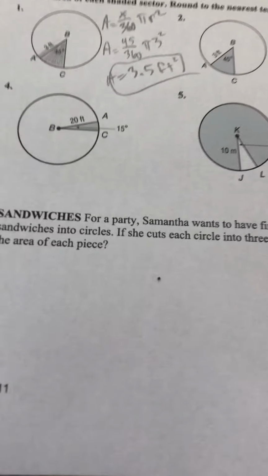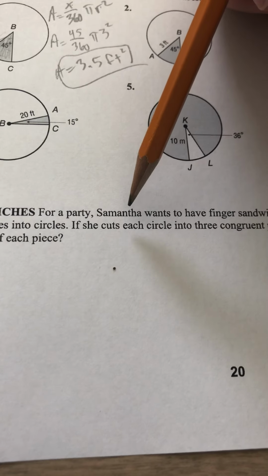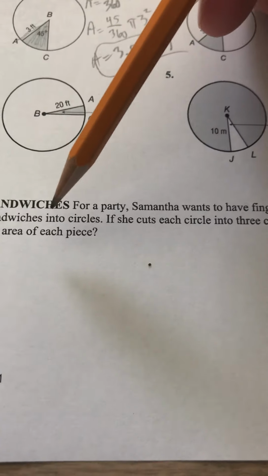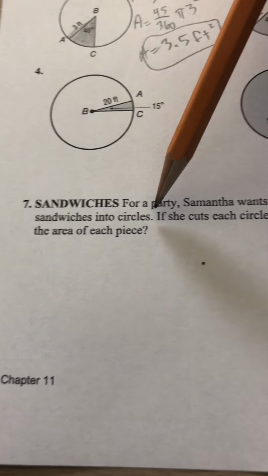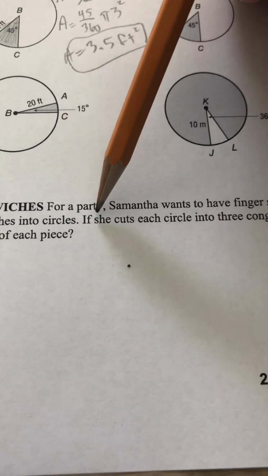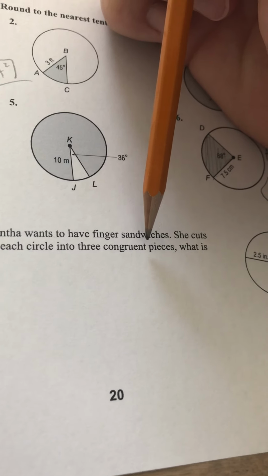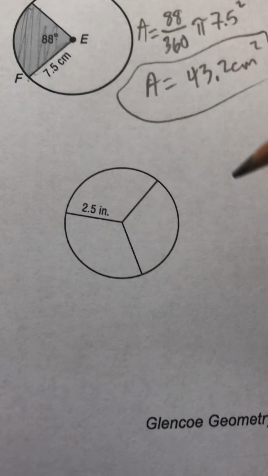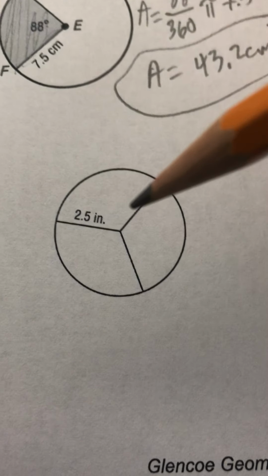Alright, you do have one word problem. Number 7, sandwiches for a party. Samantha wants to have finger sandwiches. She cuts sandwiches into circles. If she cuts each circle into 3 congruent pieces, what is the area of each piece? So on here they drew your actual circle. On your assignment they're not going to draw a circle. You're going to do that yourself.